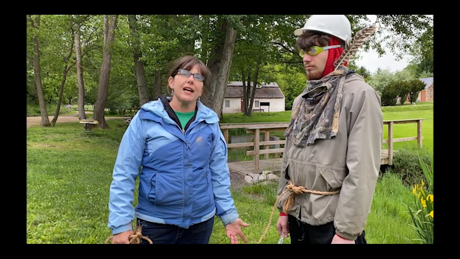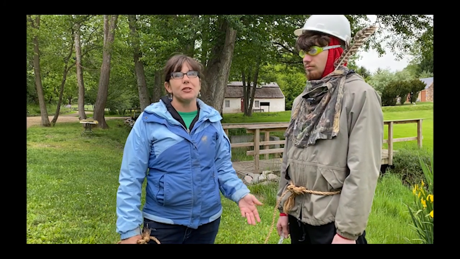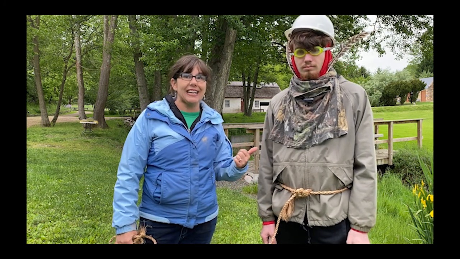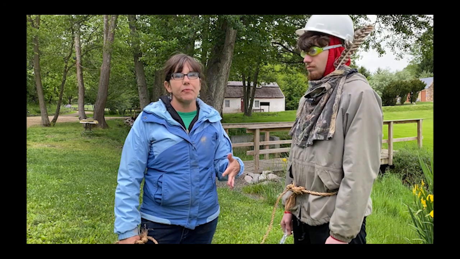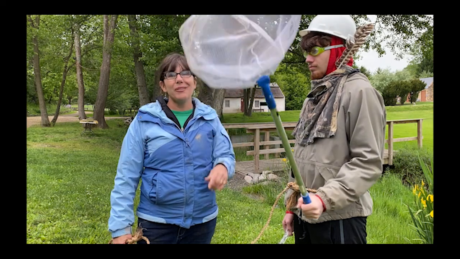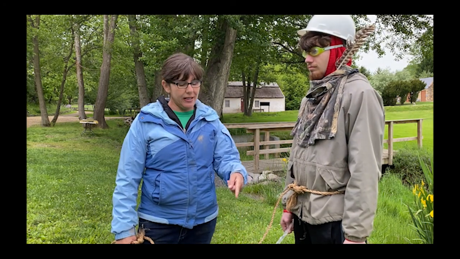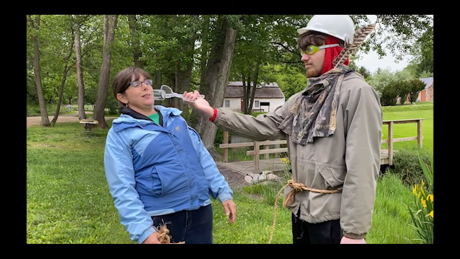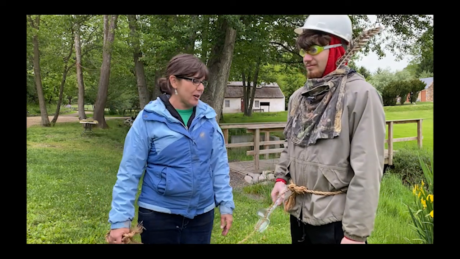Insects appeared first on land and then later adapted to aquatic environments. My bug volunteer, Zach, here is going to model a few of those key adaptations. When gathering food, caddisfly will filter their food, like our net here. Our fierce dragonfly predators will use pinching mouth parts.